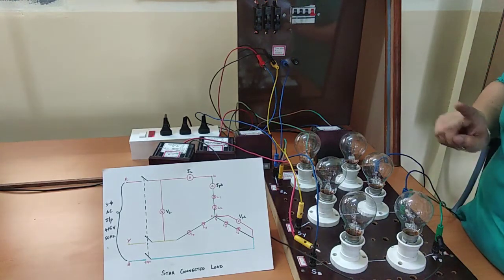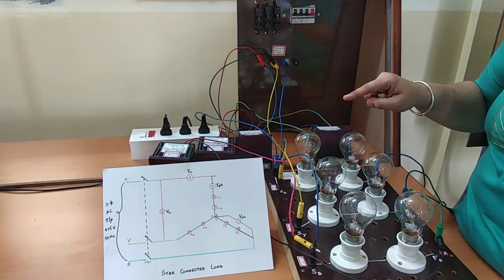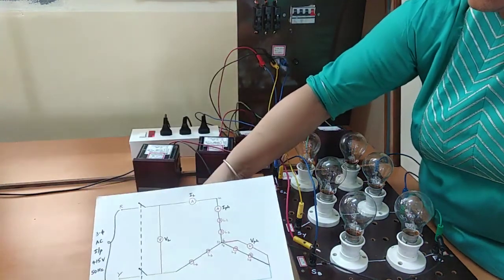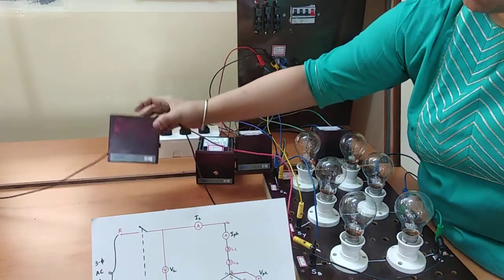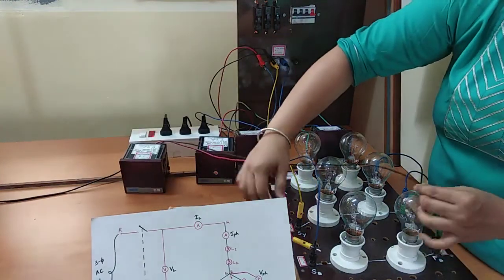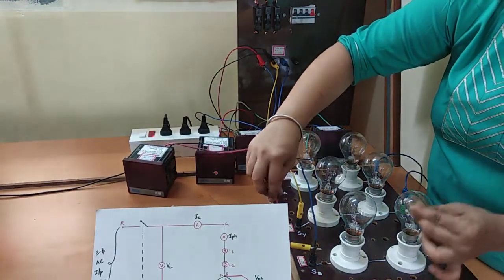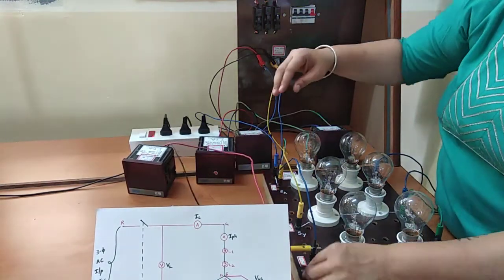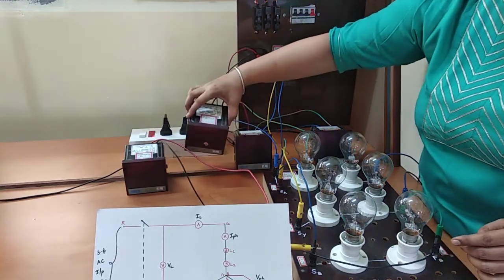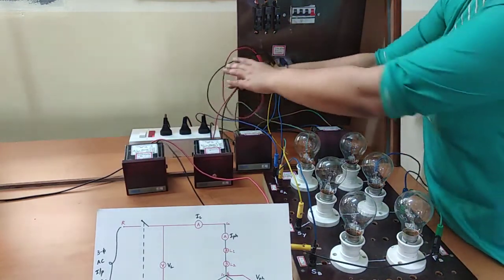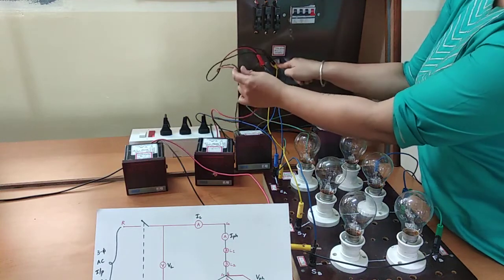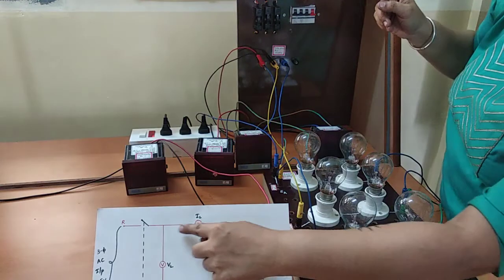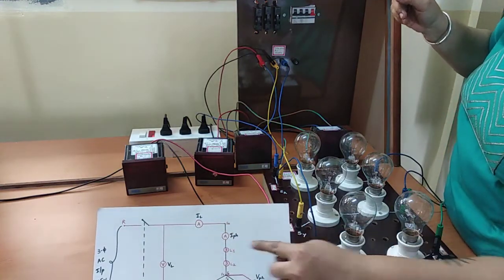So now let us learn which measuring instrument is reading what. This voltmeter is connected across SB and FB. This is reading V phase, the voltage across phase. Next, we have this voltmeter which is connected across the line supply R and Y. So this is reading voltage VL. Then we have an ammeter which is connected from the line to the phase.